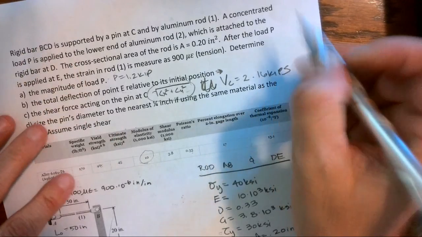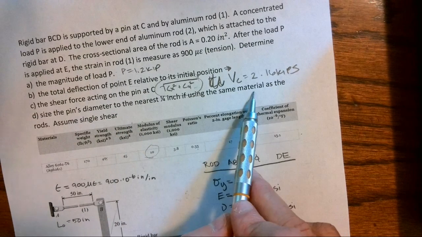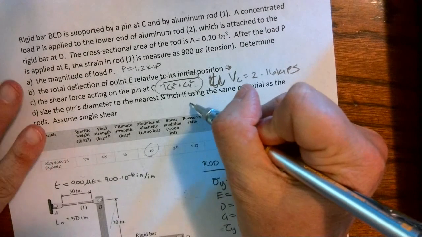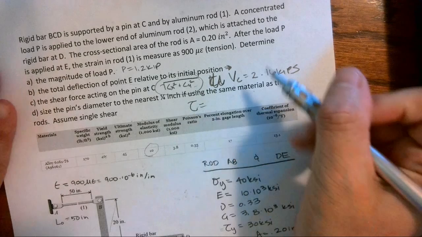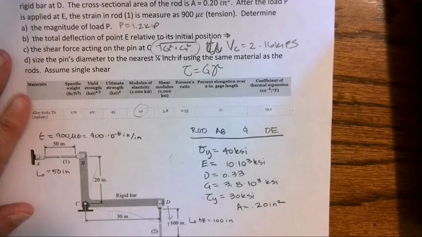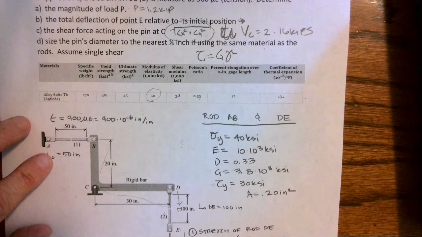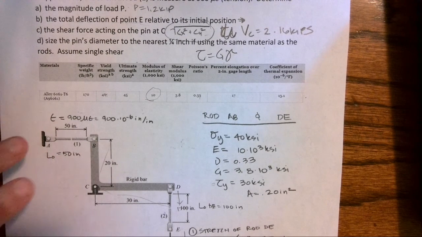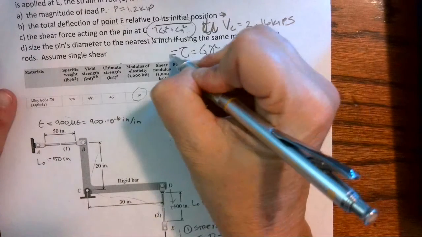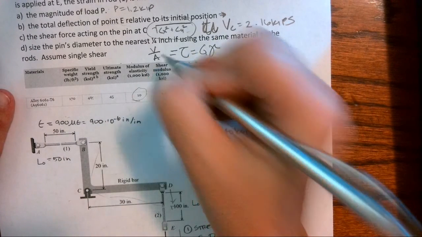Now, if I want to size my material, I have to start thinking shear. Shear stress is G times shear strain. And I also know that shear stress is the shear force over cross-sectional area.